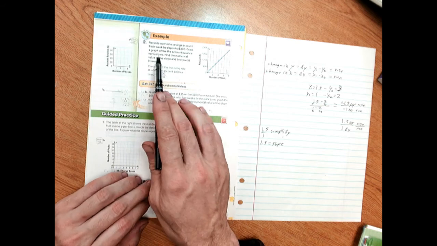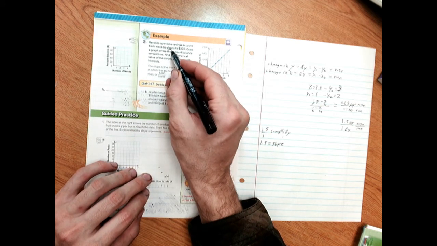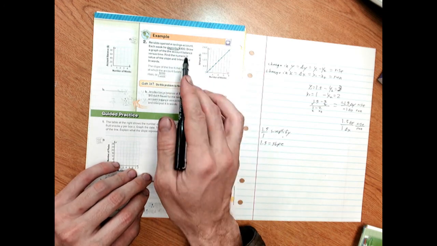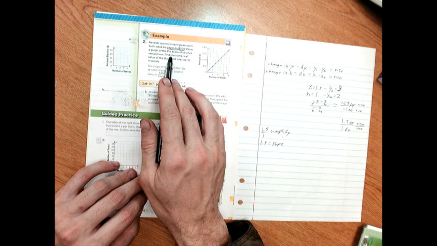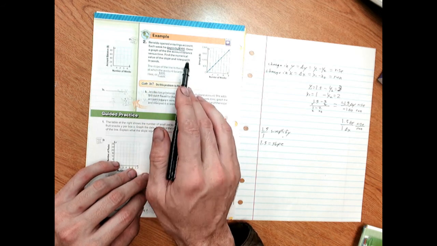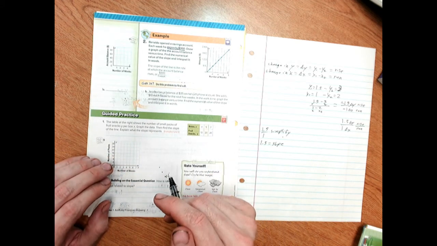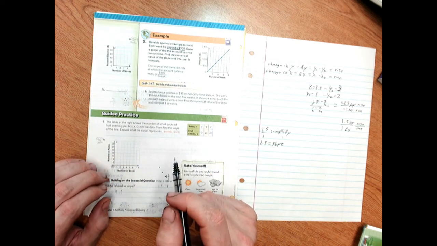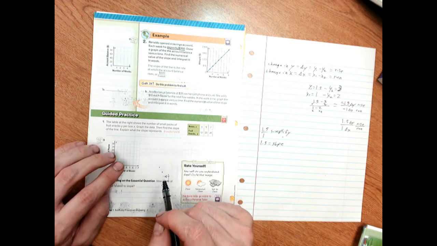Problem number 2. Ronaldo opened a savings account. Each week he puts in $300. Draw a graph of the account balance versus time. Find the numerical value of the slope and interpret it in words. So, the slope of the line is the rate at which the account balance rises, or $300 per week.